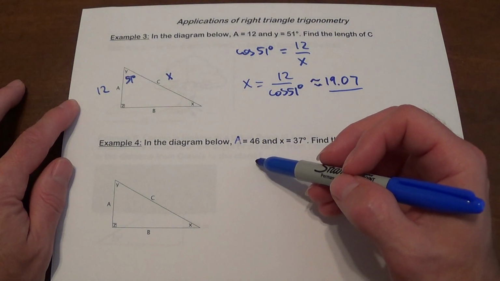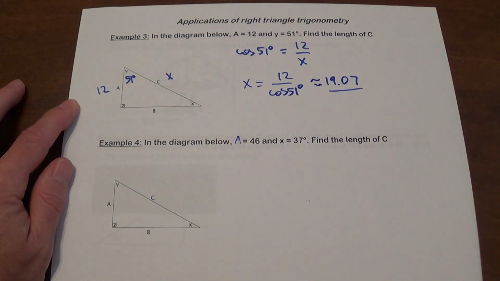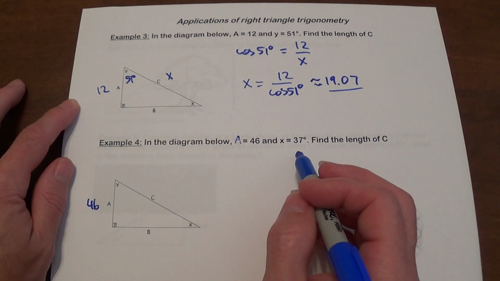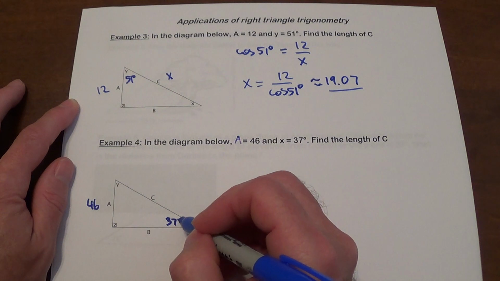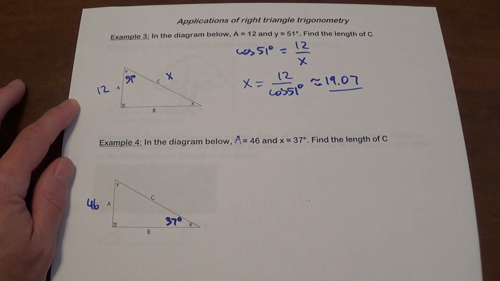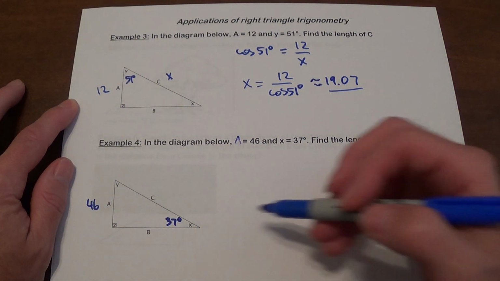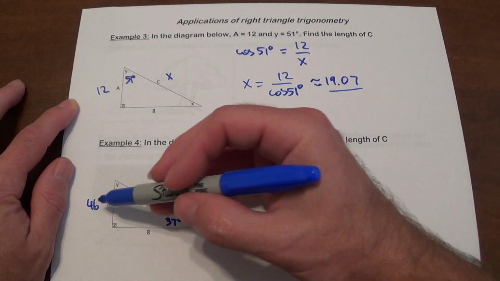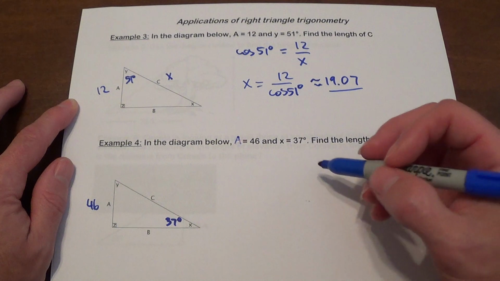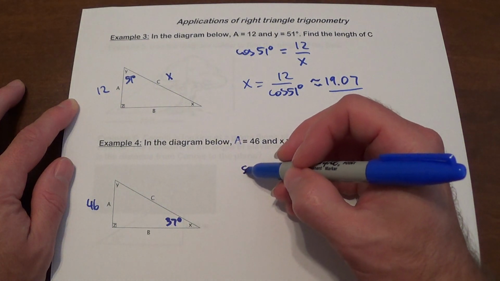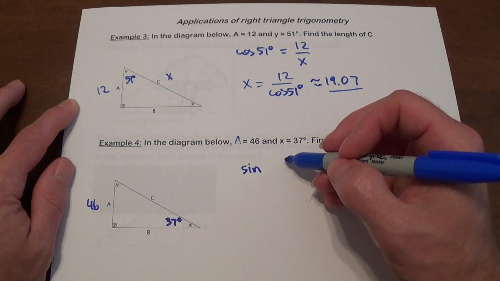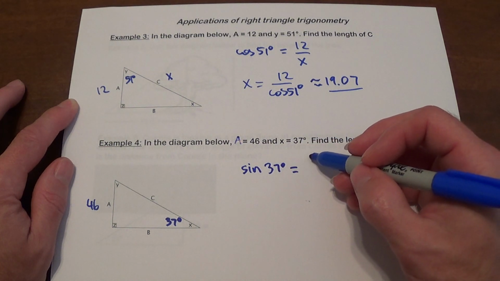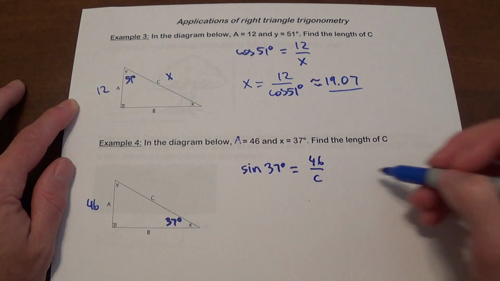Here we have side A is 46, so this side is 46. Angle X is 37, that is this angle. And we're trying to find C. That means we have opposite, and we're trying to find hypotenuse. Opposite over hypotenuse is sine. That means sine of 37 degrees is going to equal 46 over C that we're trying to find.